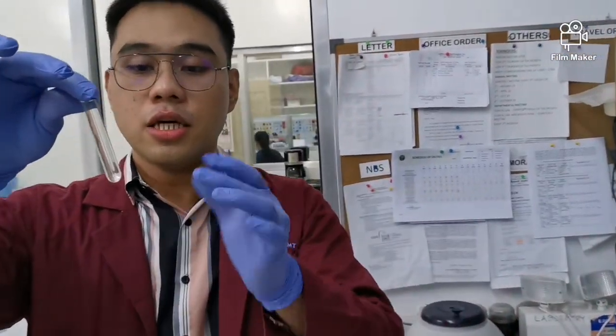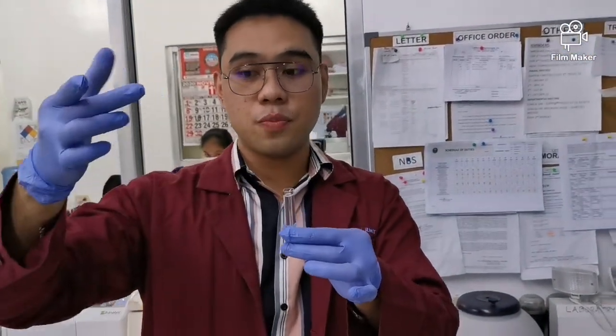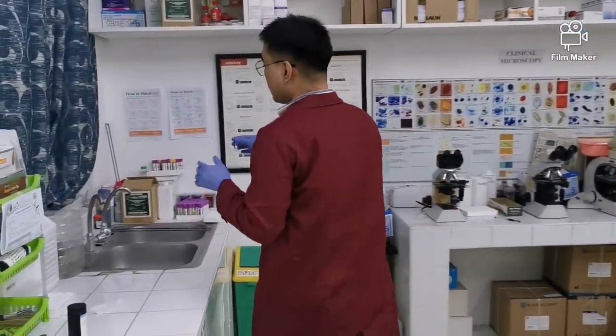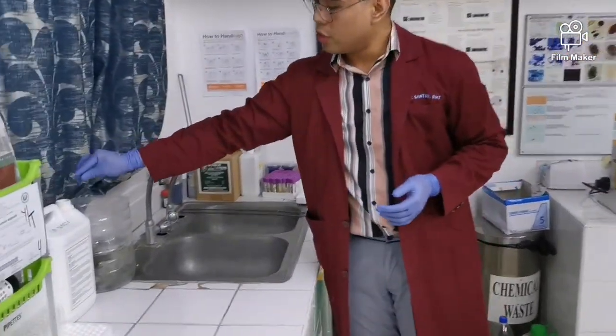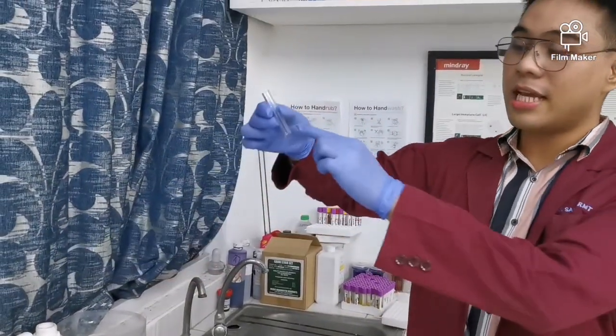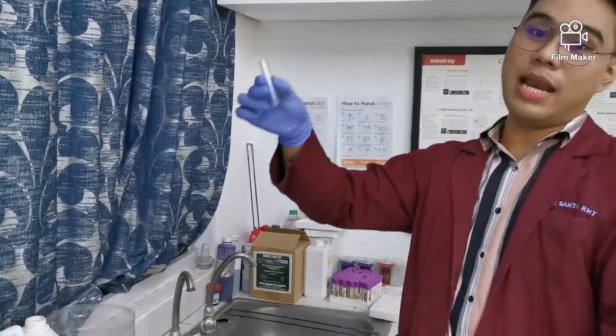So it has now two parts, the supernatant and our sediment. So anong gagawin natin? Itatapon natin yung supernatant. So paano natin gagawin? So in a swift motion, ganun lang. Don't hesitate, talagang itapon mo lang yun kasi yung sediment nandun na, hindi na yun mawawala. Okay?